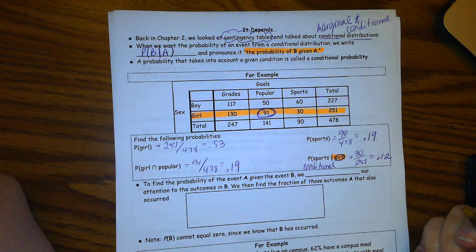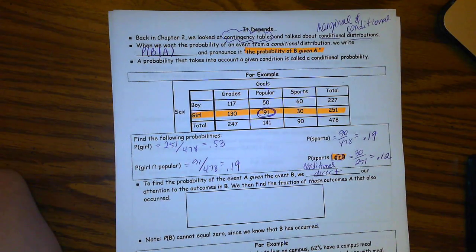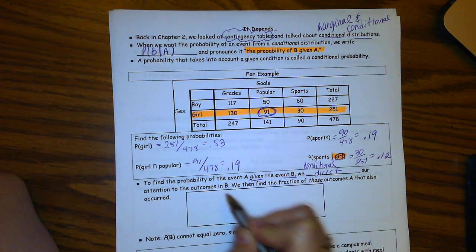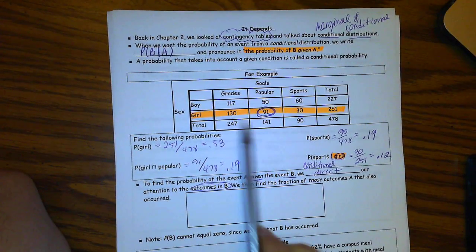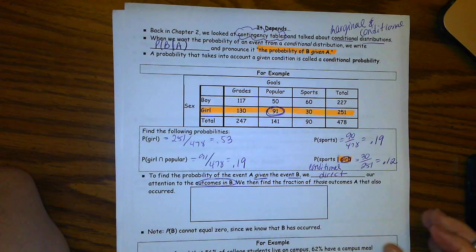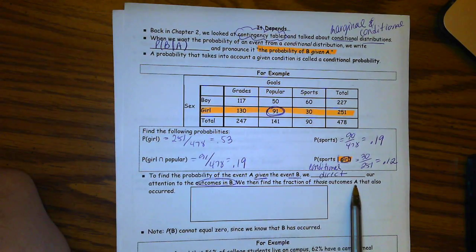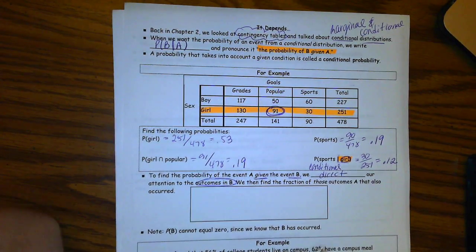We direct our attention to the outcomes only in B. So when you have a given, you only focus on the given group now. Just like when they gave me girl, I zoomed in on that line. We then find the fraction of those outcomes, A, that also occurred.